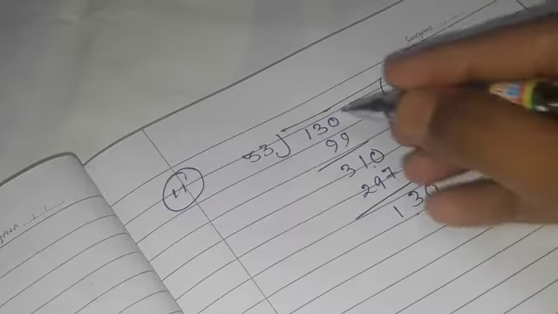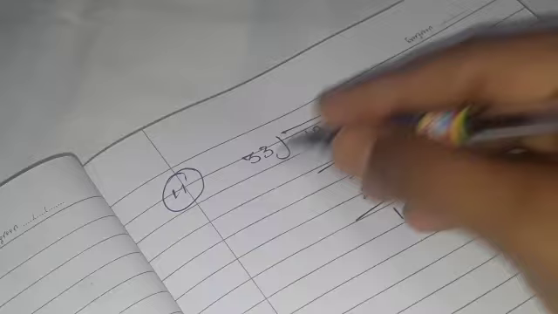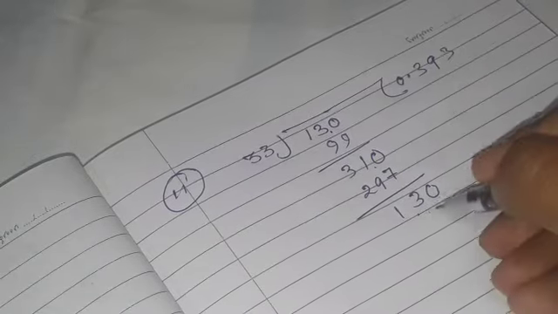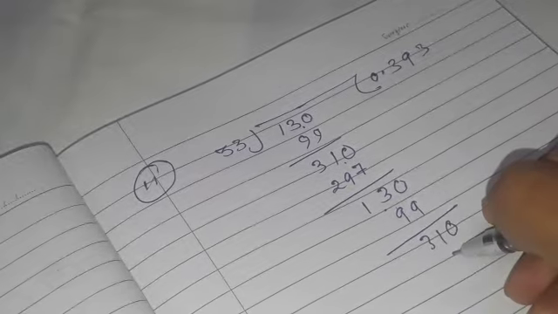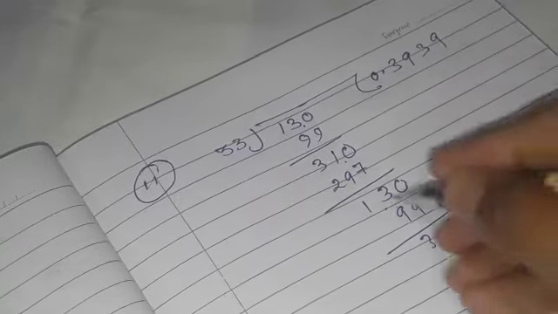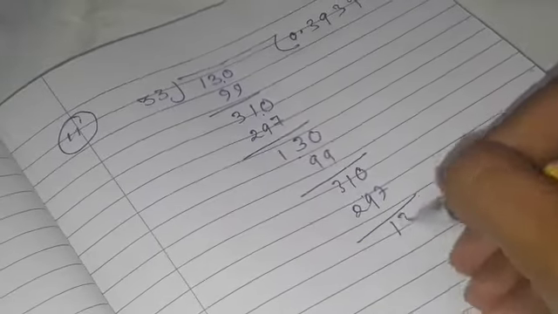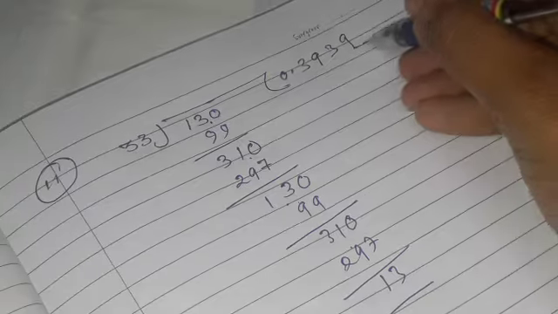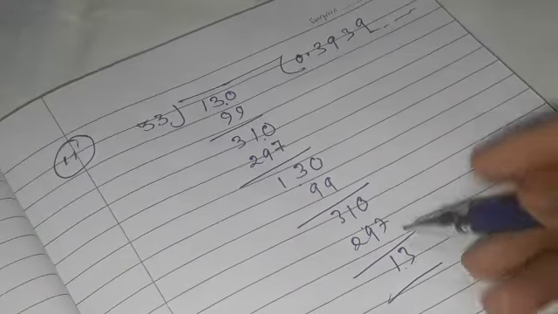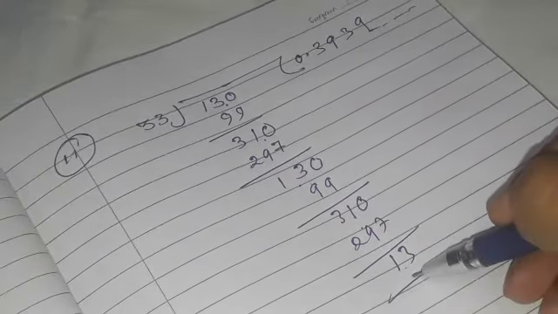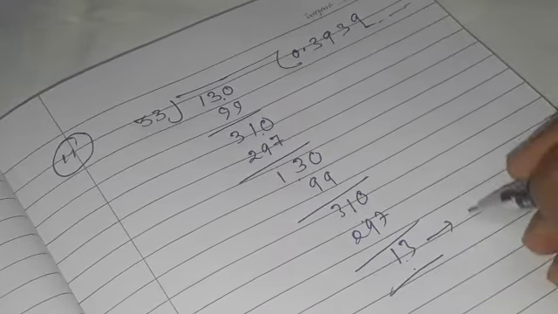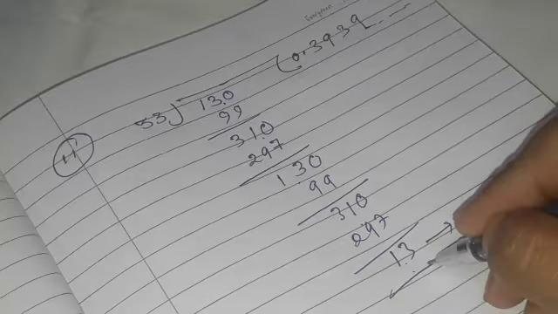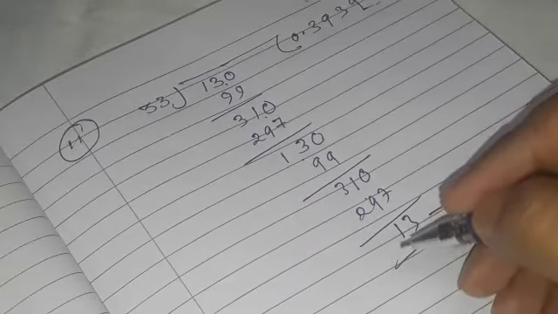So again 130, the same question is here again. So 3 3s are 99, again 31, again 310, again 9 3s are 297. It means this process is again, class, you can see 13 is remaining. So you can see this process, 13 and 31 remainder is continuously coming. So what is the meaning of that? Its remainder will also not become 0, and this process is repeating continuously.